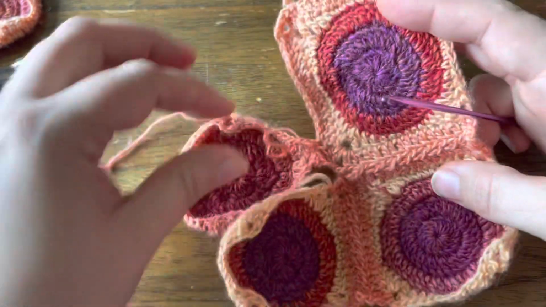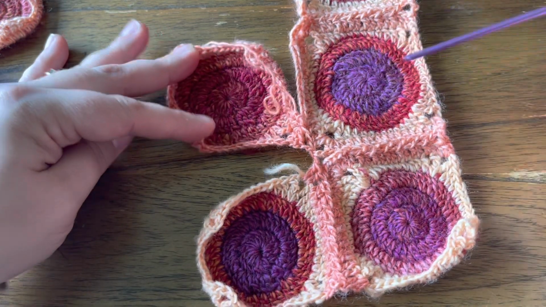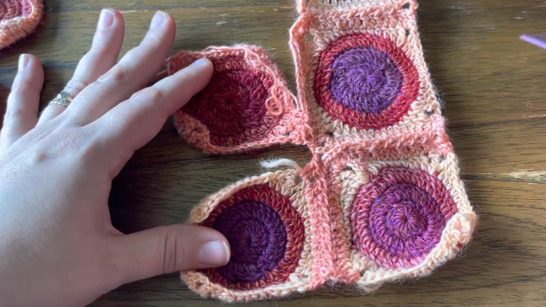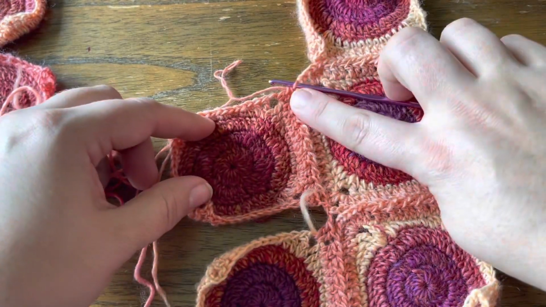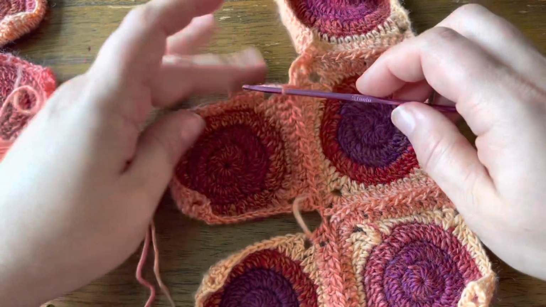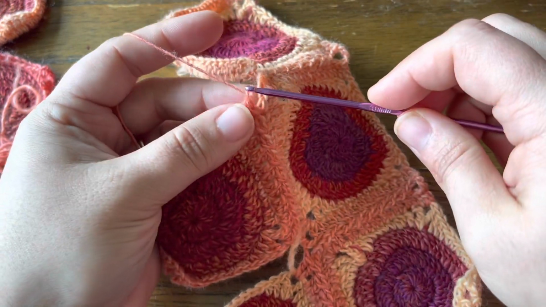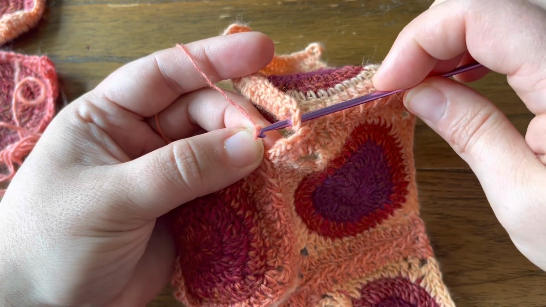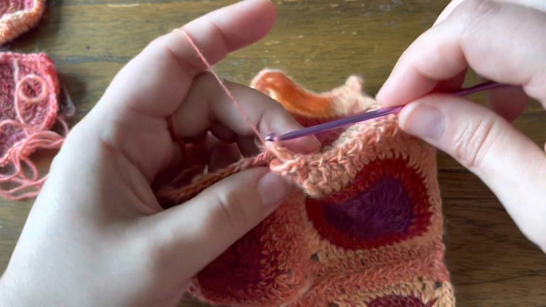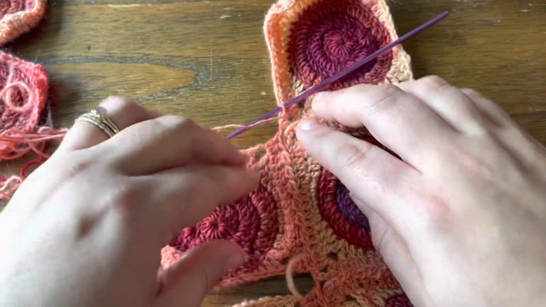Okay, and you can see how it's going to be joining. This side is going to be joining to this side, just like we did this one here. Okay, I've joined the side, and I've got 2 double crochet in the chain space, and I'm going to again chain 1, release my loop, pick up this diagonal chain space, pull my loop through, and chain 2 to finish my corner there.